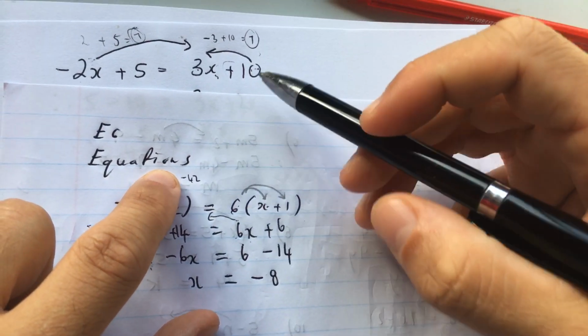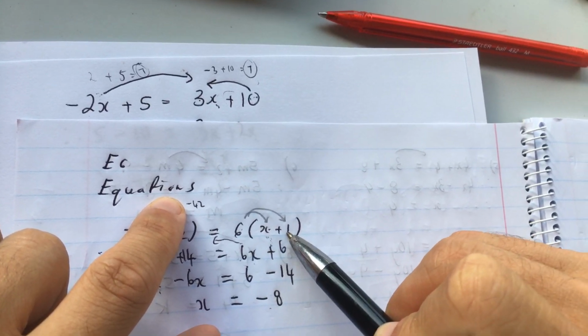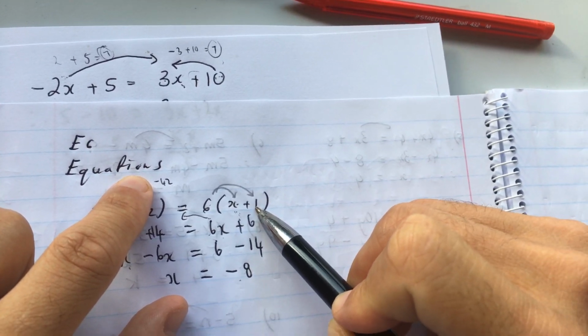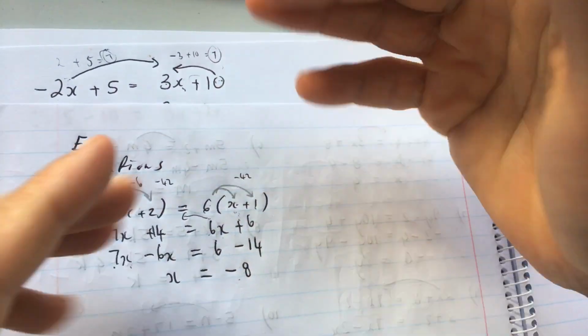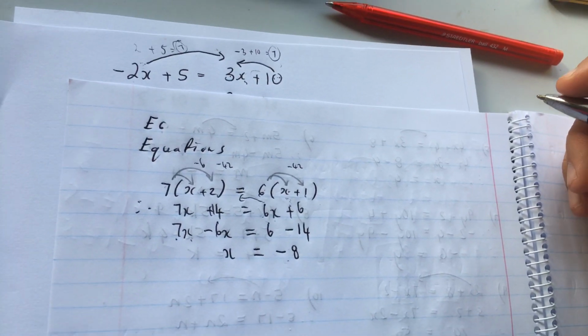You can even put these on your calculator, check it out. Put negative 8 inside here. Negative 8 plus 1 is negative 7. And then 6 times negative 7 is negative 42. So do the two equal each other? Yes, they do. So all you're doing is getting rid of the brackets.